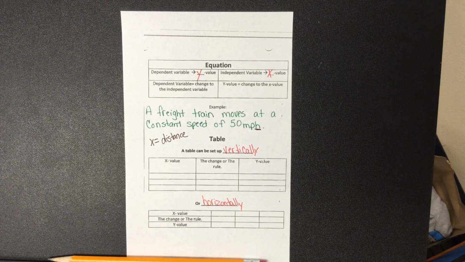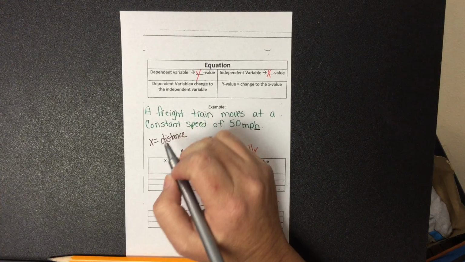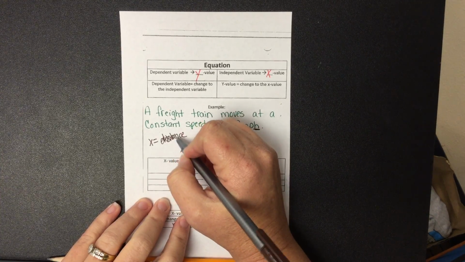It would be the hours. Because if you drive 50 miles per hour, in 1 hour, how far did you go? 50 miles. In 2 hours, how are we going to come up with that? By the time. We're going to take x and multiply it because x is going to be our hours, not our distance.